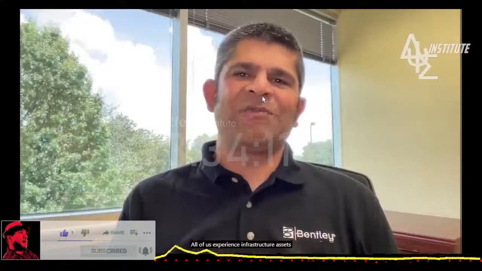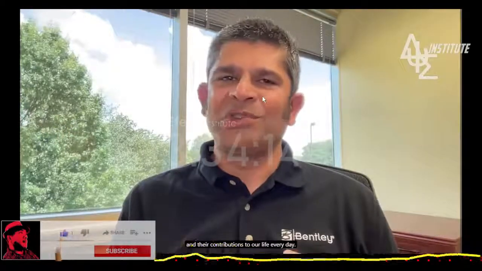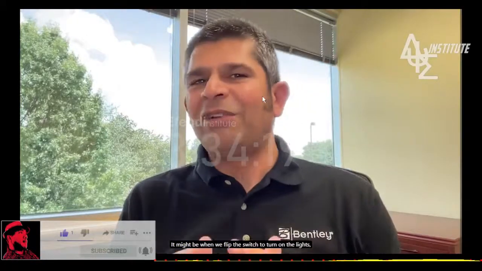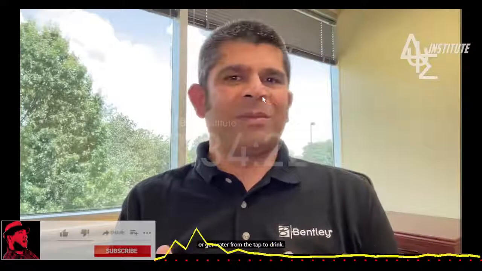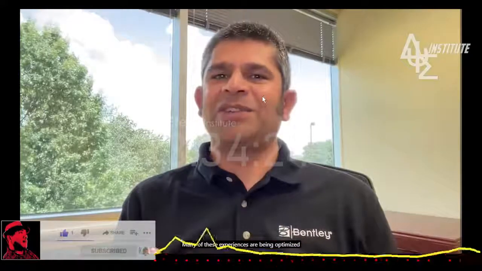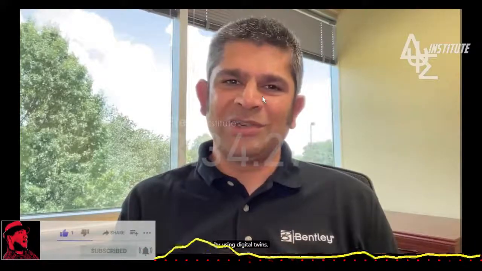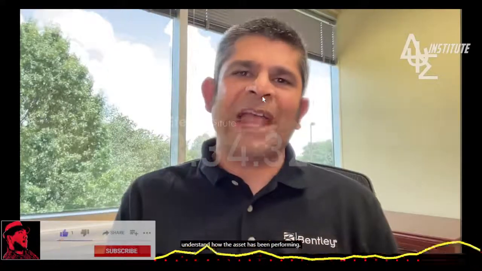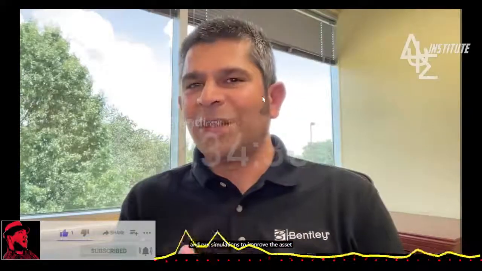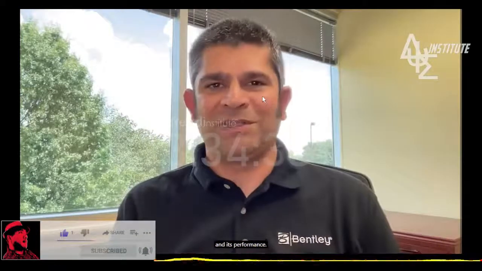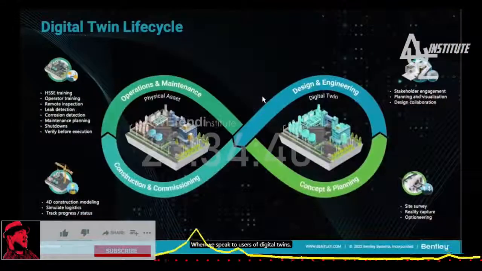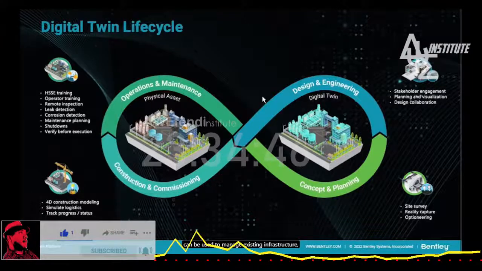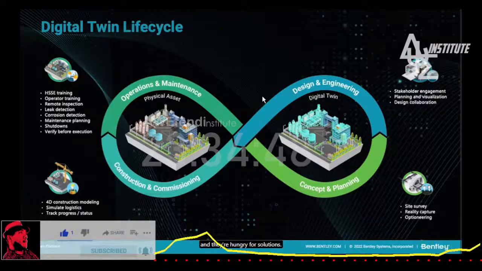All of us experience infrastructure assets and their contributions to our life every day. It might be when we flip the switch to turn on the lights, drive to work on our roads, or get water from the tap to drink. Many of these experiences are being optimized by using digital twins, allowing stakeholders to visualize the asset, understand how the asset has been performing, and run simulations to improve the asset and its performance. When we speak to users of digital twins, they're excited about how digital twins can be used to manage existing infrastructure, and they're hungry for solutions.